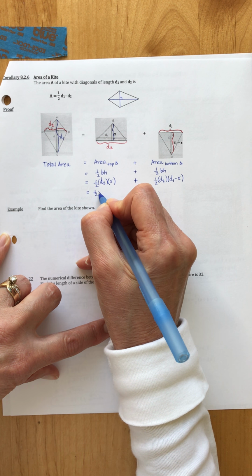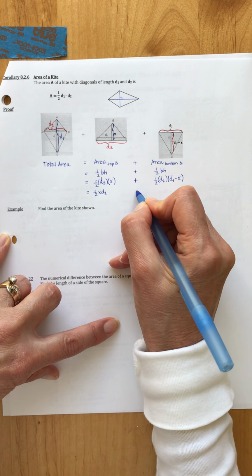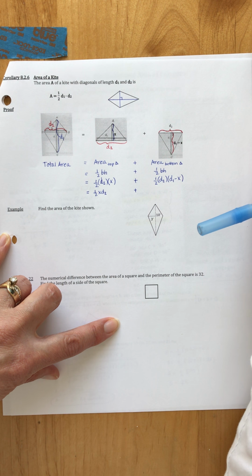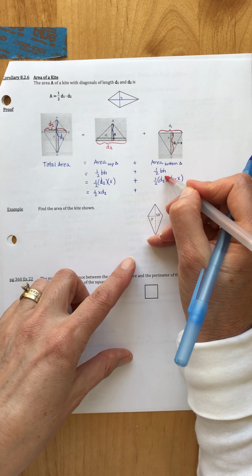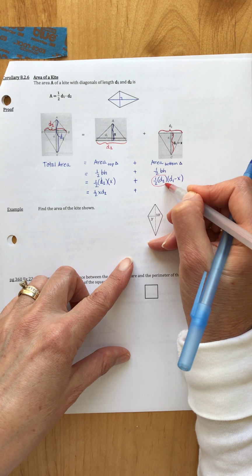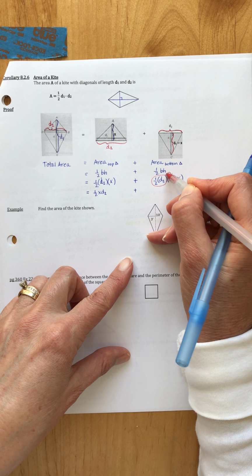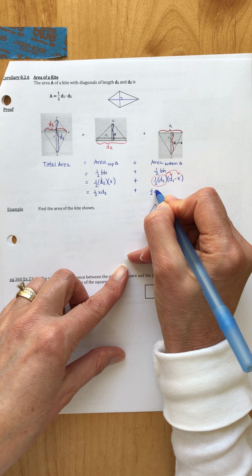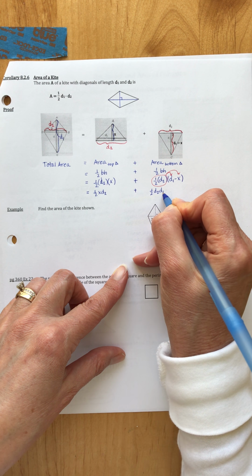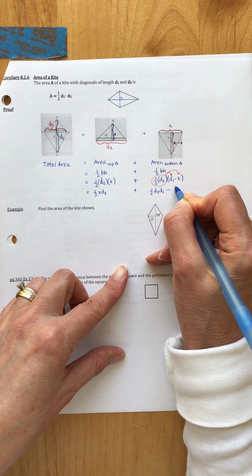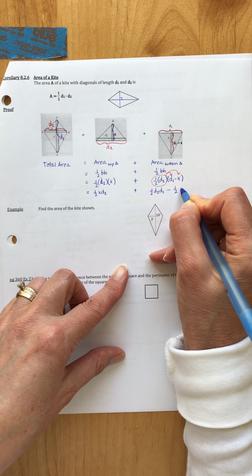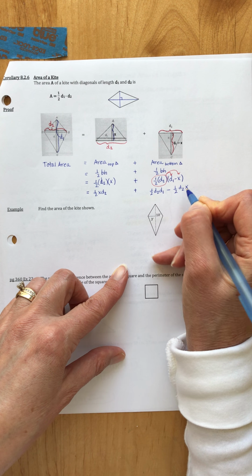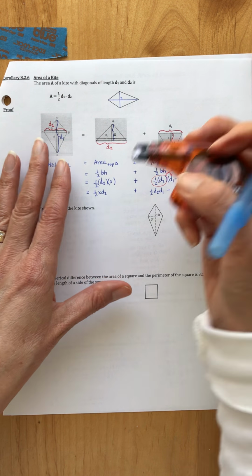Okay, so here I'm going to just make this easier. I'm going to say 1/2 x d sub 2. And then I'm going to add to this. Here, we're going to take this piece here, and we're going to distribute it through. So we're going to have 1/2 d sub 2 d sub 1 minus 1/2 d sub 2x. Now I'm wishing I wouldn't have changed that around.